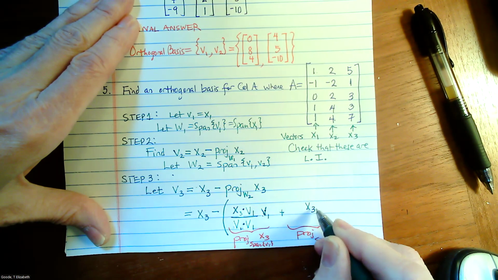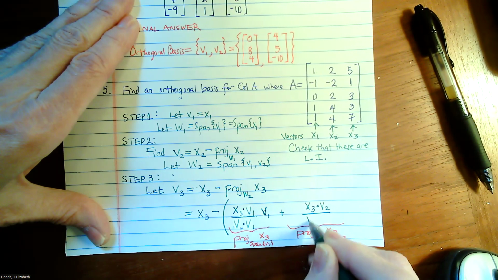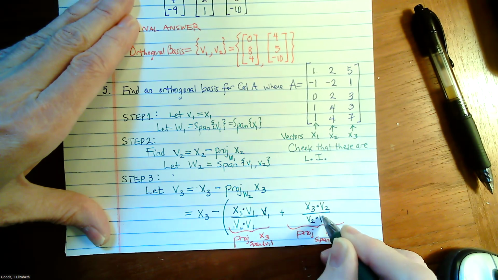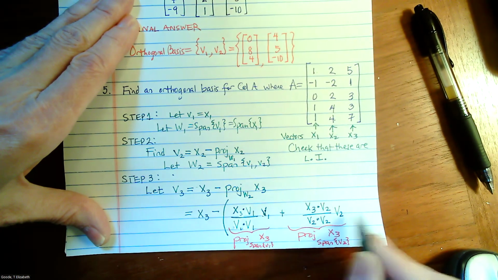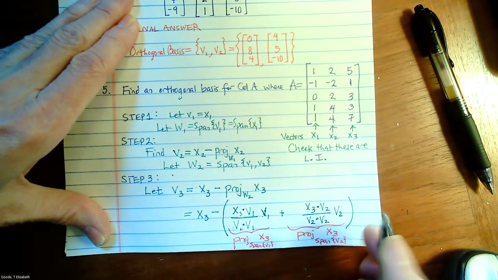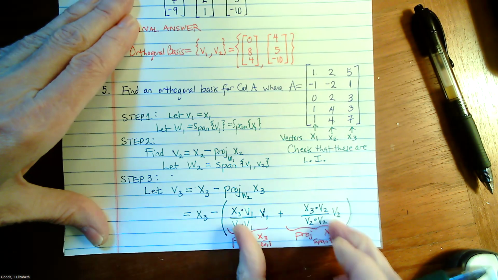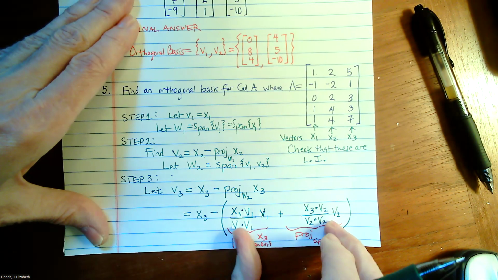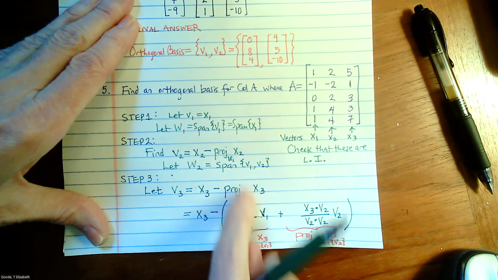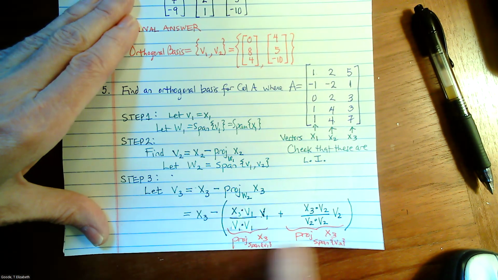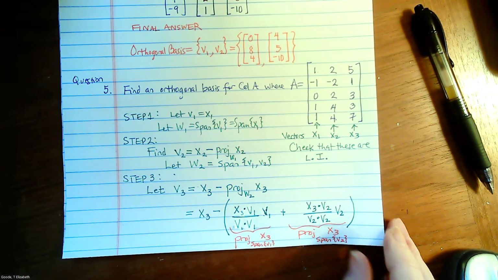So this is going to be X3 dotted with V2, whatever we find for V2, over V2 dotted with V2, and that's going to be the piece of V2. We weight V2 with that to find the shadow of X3 onto V2. So the sum of these is the projection of X3 onto the whole space that's built with V1 and V2. Does that make sense? Yep. Great. All right, let's do it.